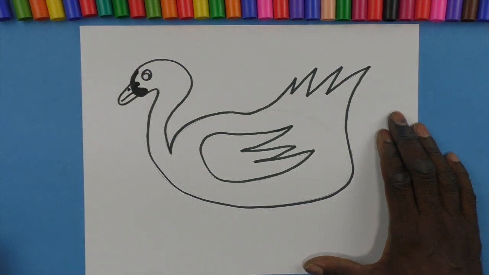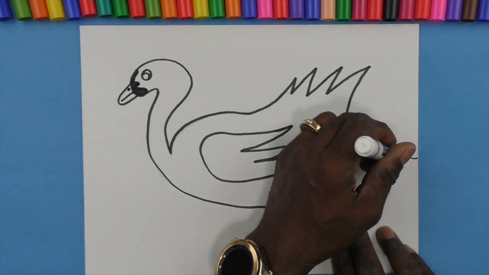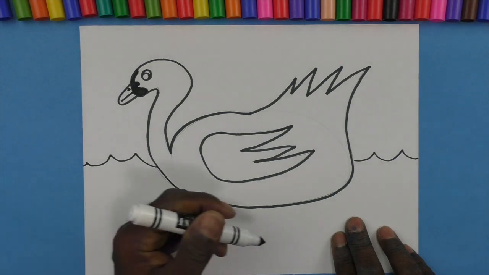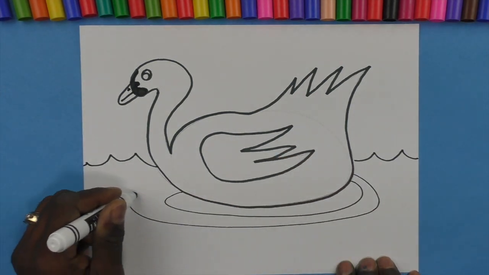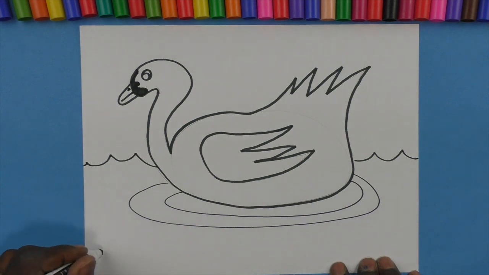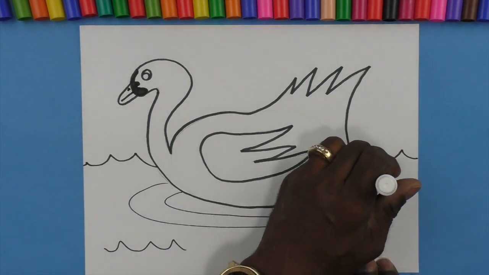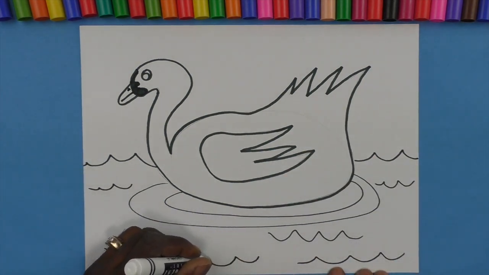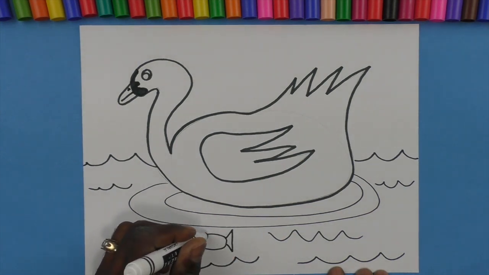Now we're going to use the white background of the paper for the swan. Starting to make some wavy lines for the water. Now you see I'm making some ovals underneath. The swan itself is causing that little wave in the water to come out like that. And I'm making wavy lines that don't go through the whole water.